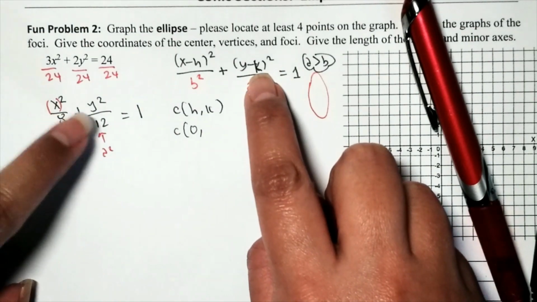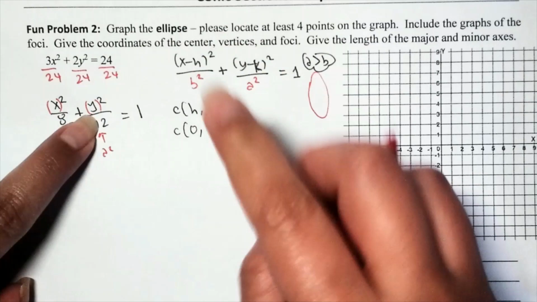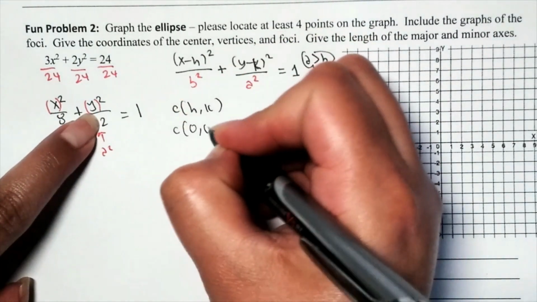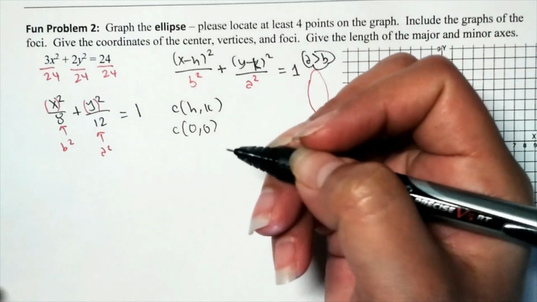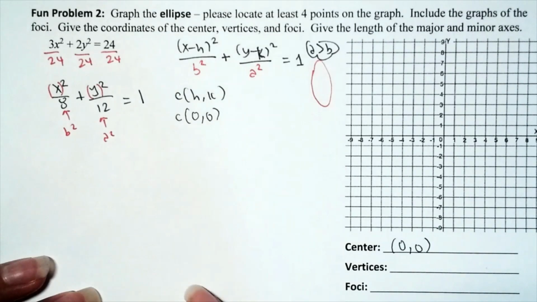Okay, what are we subtracting from the y? Same story, nothing. We're not subtracting anything from the y, so the value of k is also 0. Fantastic. So we have the center nailed, and let's go ahead and pencil it in right now because we're overachievers.